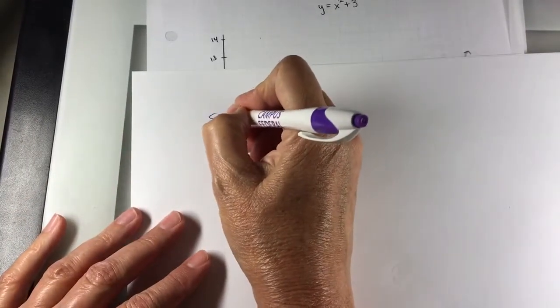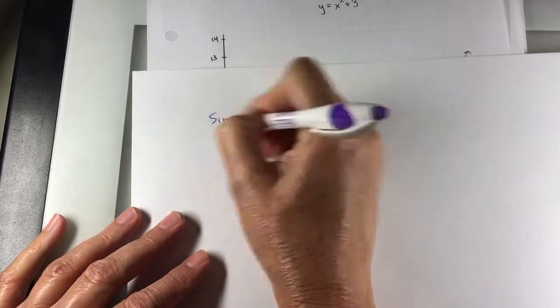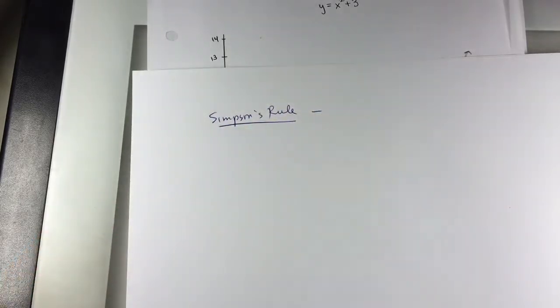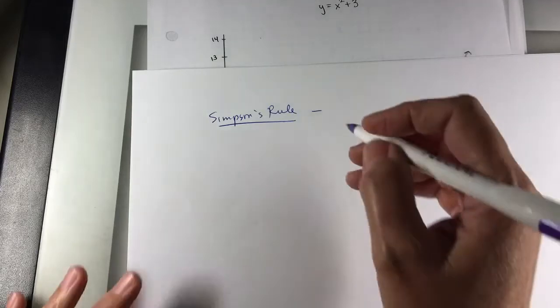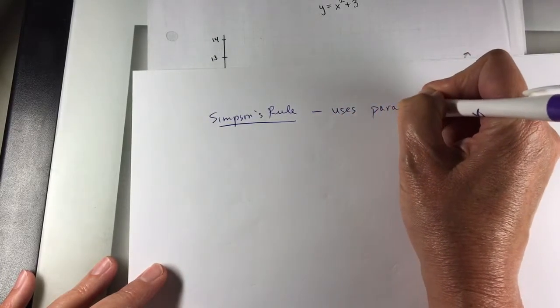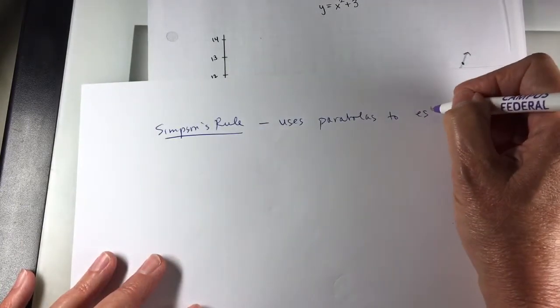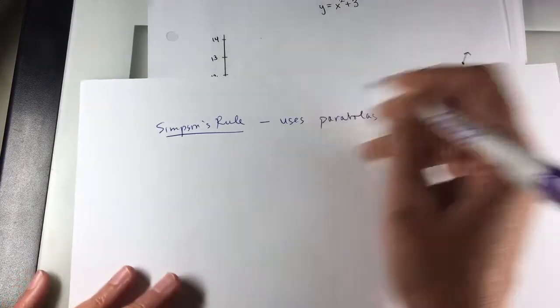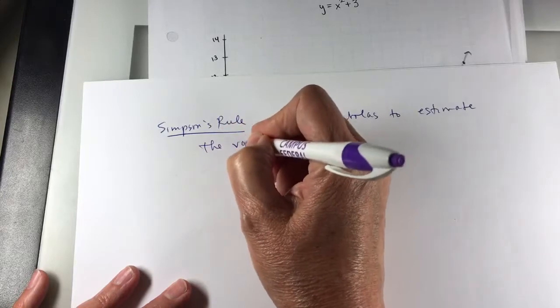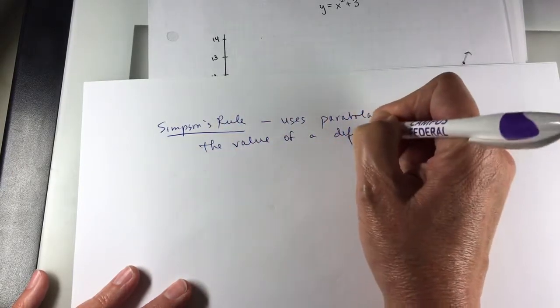So Simpson's rule uses parabolas instead of rectangles or trapezoids to estimate the value of a definite integral.